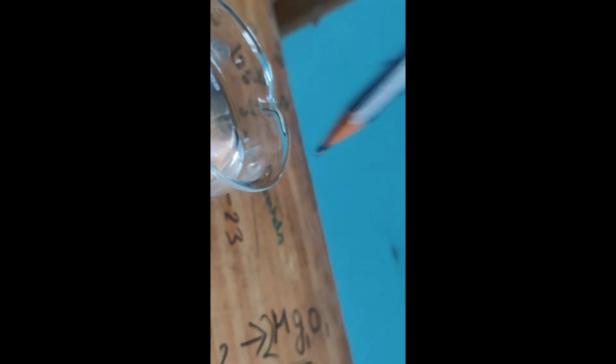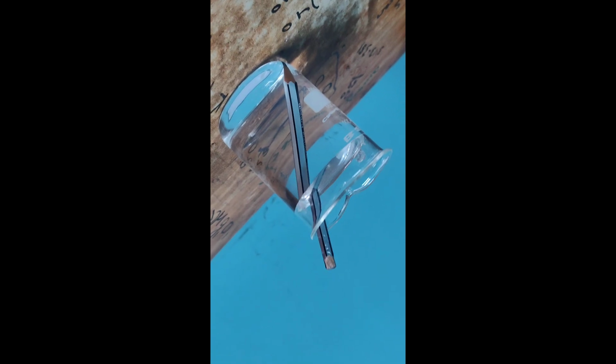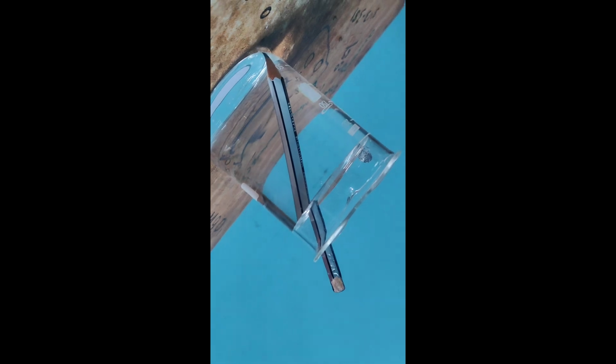Look, the pencil is straight, but when I'm putting it into the water, it's appearing like this. So this phenomenon is also the same which we're trying to prove, refraction, in a dark environment. Bending of the pencil. But the pencil is not broken, as you have observed.